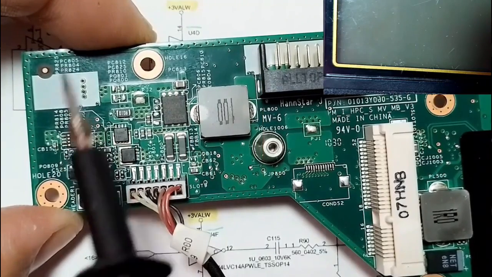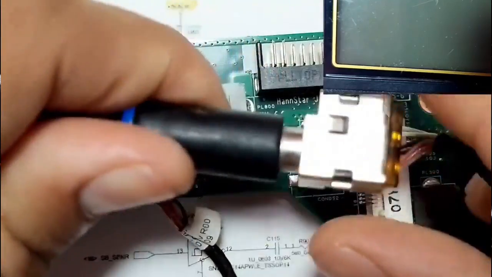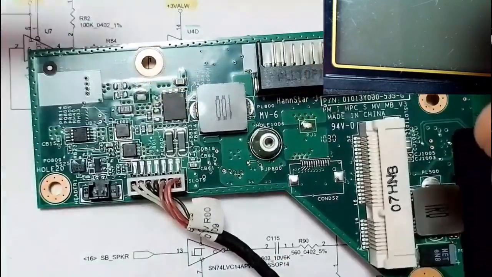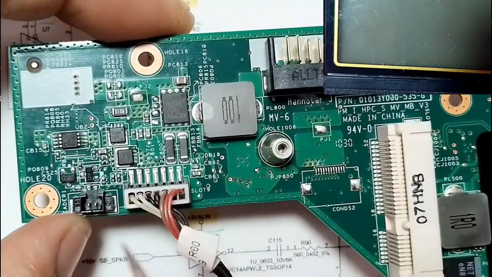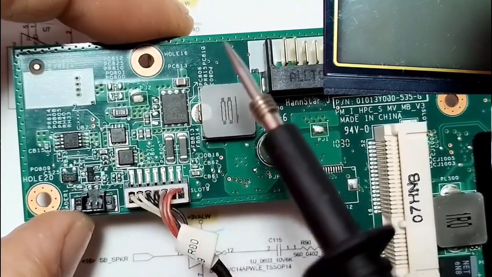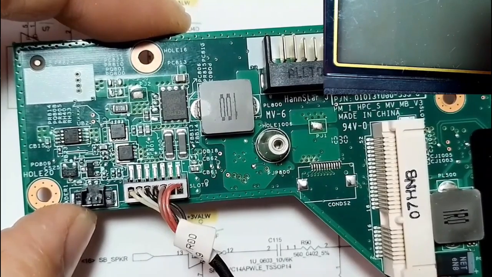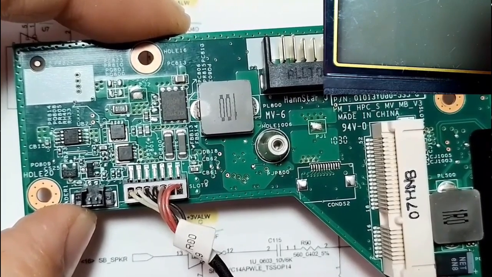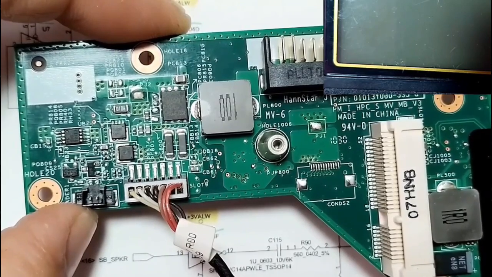So the problem for this motherboard is somewhere here in the charge circuit or in the DC battery charger. So right now I will remove the power cable or the adapter and check the components here using the multimeter. As I told you before, I can easily pinpoint the failed component and solve the problem of this motherboard easily.